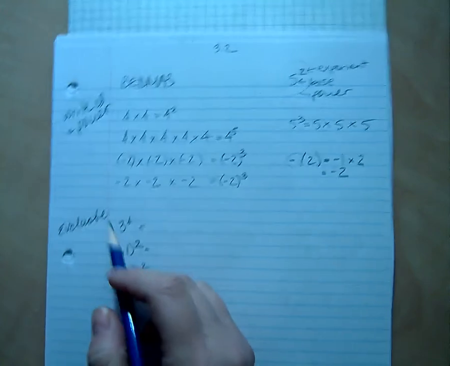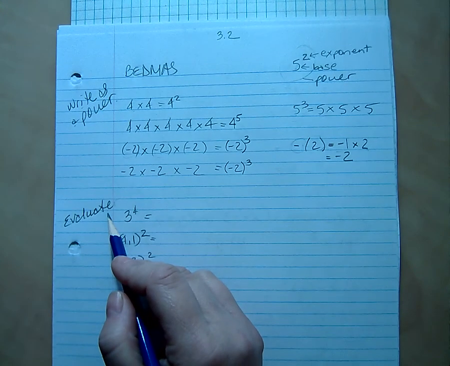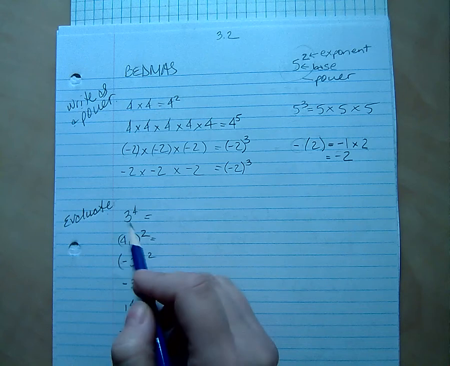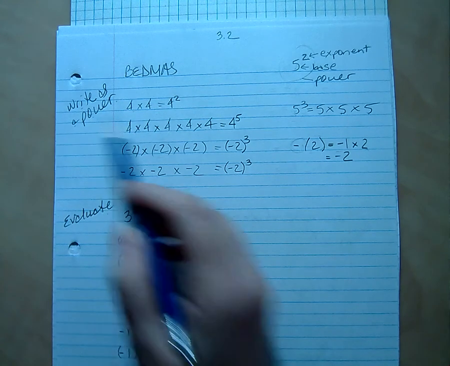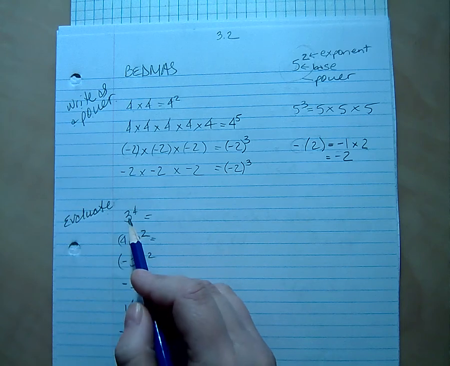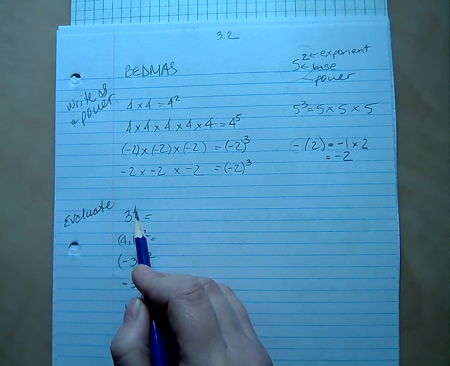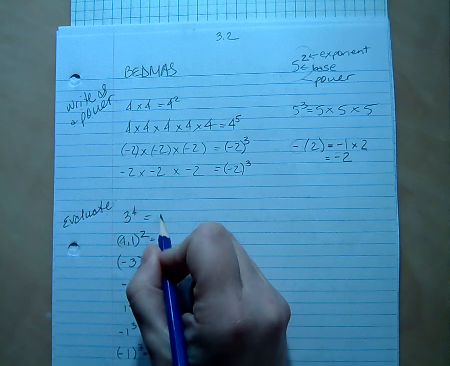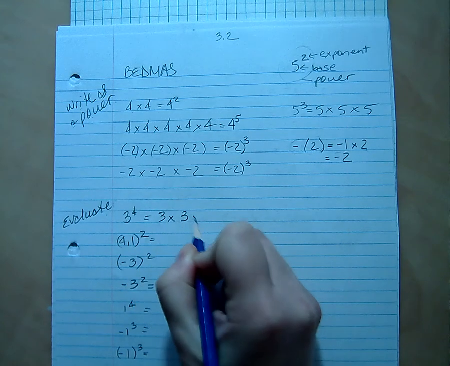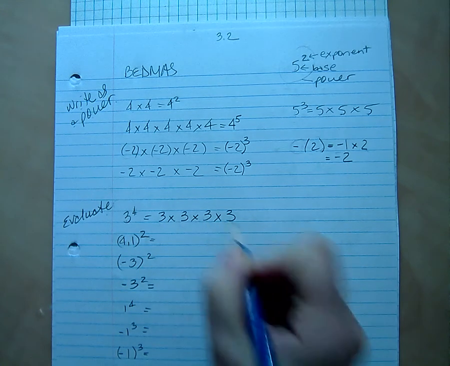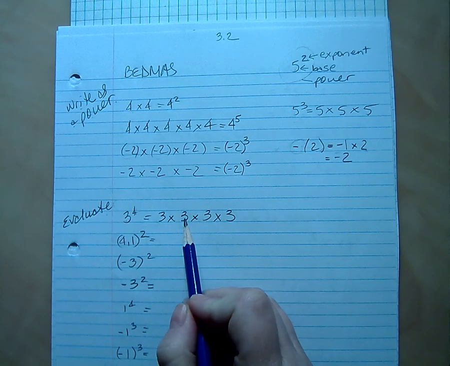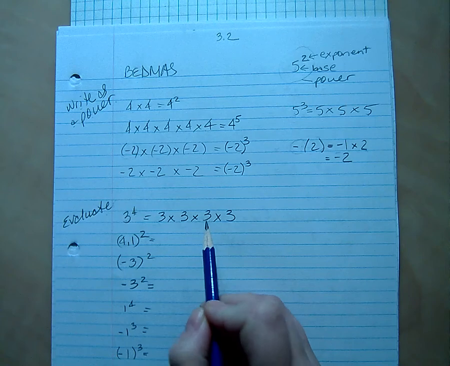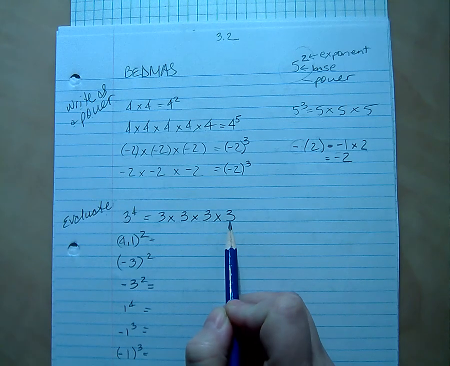All right, now this says evaluate. So again, that means if it's not written as a power, which it is, we could have written it as a power, and then we're going to evaluate. So this is 3 times itself 4 times. So that's this times this times this times this. Now maybe you can't do 3 times 3 is 9, 9 times 3 is 27, 27 times 3 in your head.